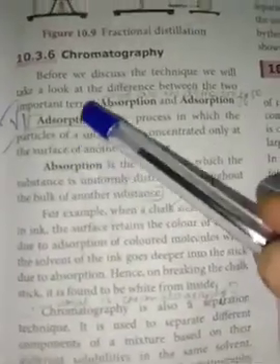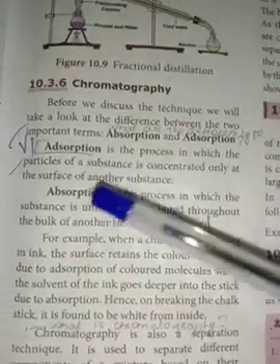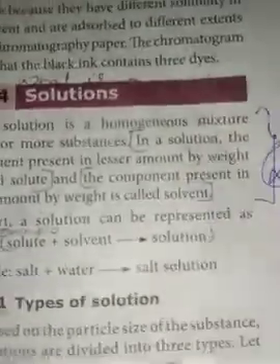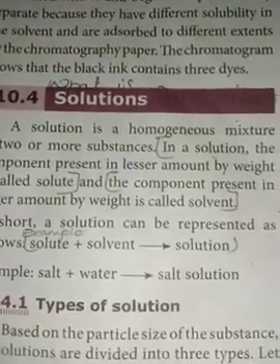The next question, Roman number 5, adsorption and absorption. Mark it. Roman number 5, first question, adsorption and absorption. Then on the same page, this is a very important book back question. It is on page number 119. Mark this.